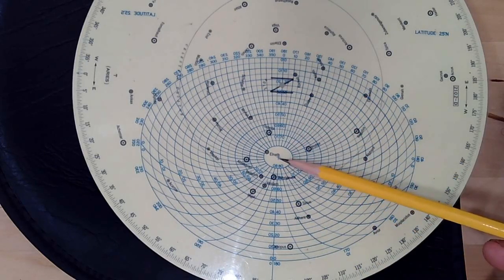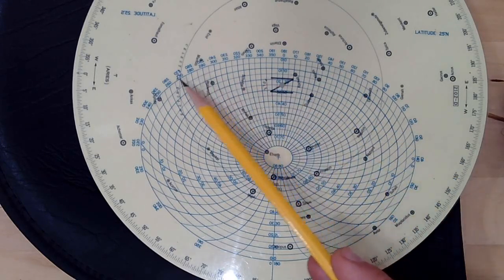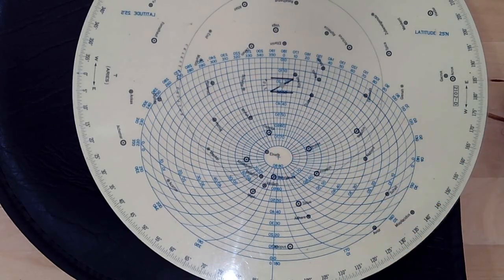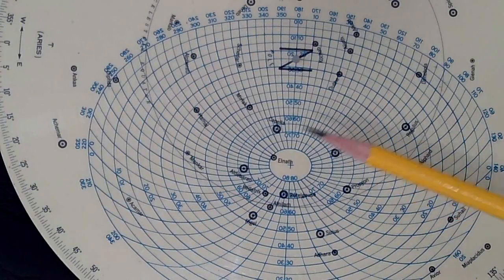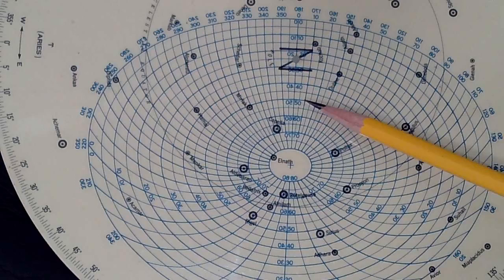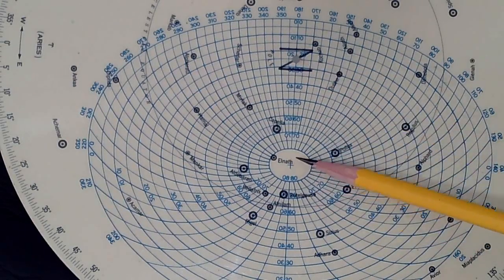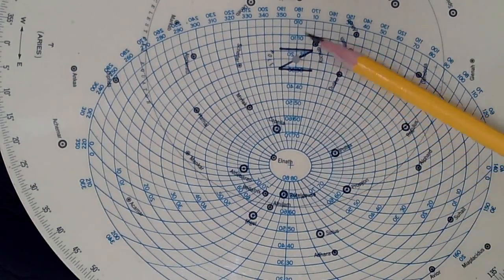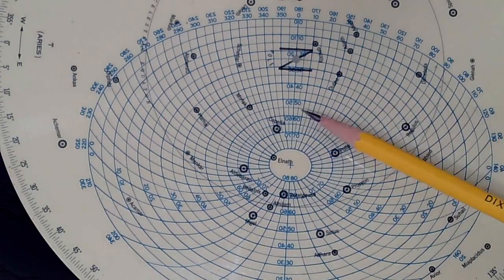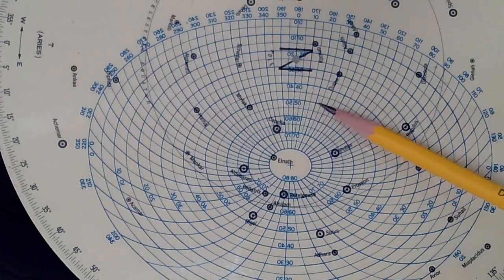So here's your zenith, or the spot directly over your head. Here's the horizon. You'll notice it's a little challenging to see, so I'll zoom back in again here. This is your elevation: 70 degrees, 60 degrees, 50 degrees, 40. You go from 90 down to 0 elevation. The problem said that we saw a star at an elevation of 50 degrees, so the star that we saw is somewhere on this ring.